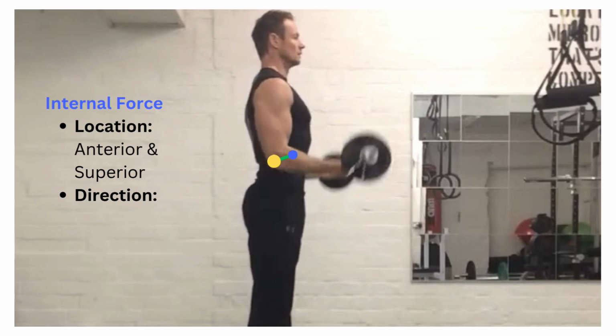So our internal force is located anterior and superior in this exact moment in time. Again, if we were to analyze this with the barbell all the way down, we'd have different answers. But since we're using this specific point in time, our location, the point of application, is anterior, because we're moving in front, and superior.